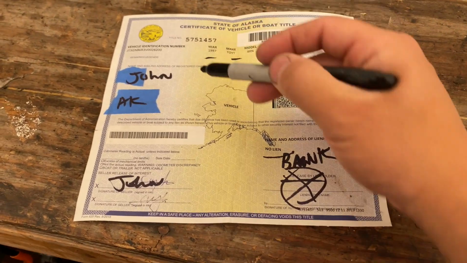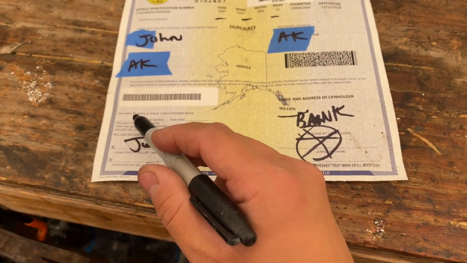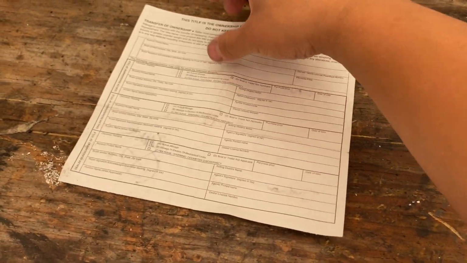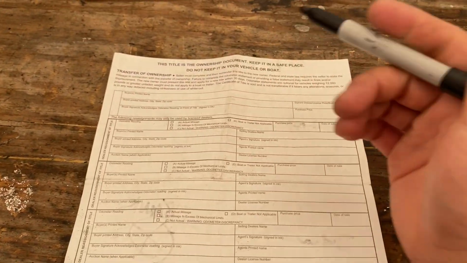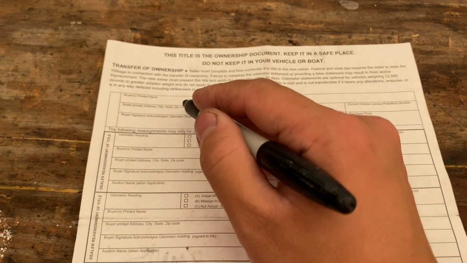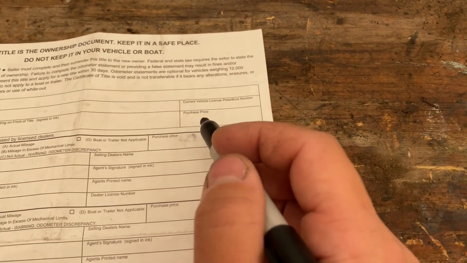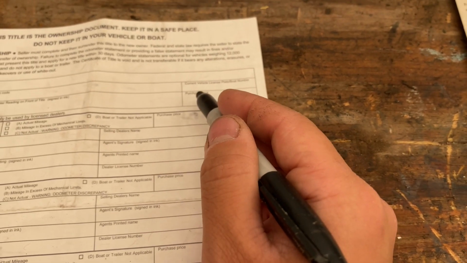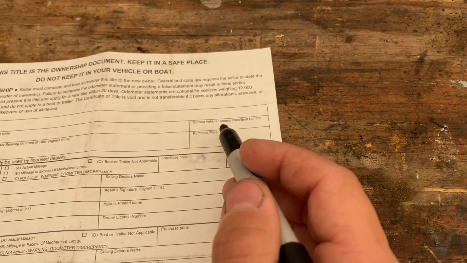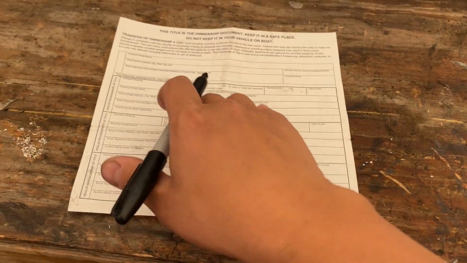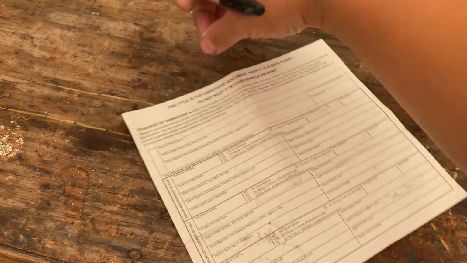On the front of this title, all you have to do is just sign it, put the miles, and that's it. Now on the back, this is where the buyer can do whatever they want. The buyer can put their name, their information, their address, and they sign it. Purchase price, you don't have to put anything right here really. And then the current license plate, you have to put the license plate on it. Usually what people do is they'll just sell the vehicle, and then they'll just leave this blank.